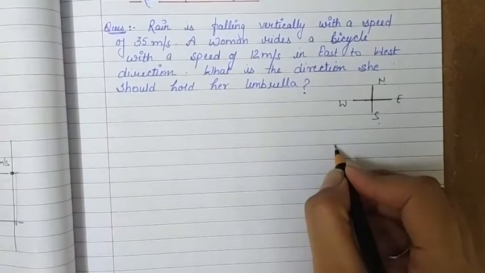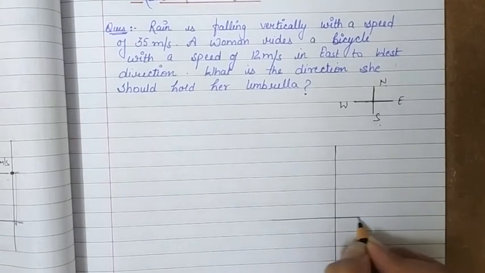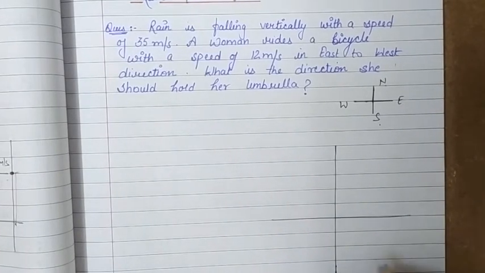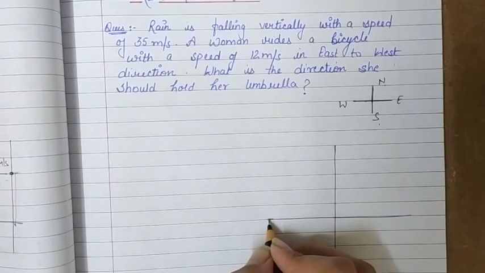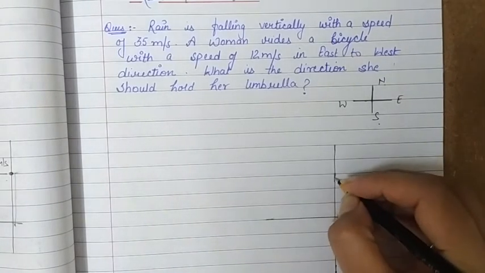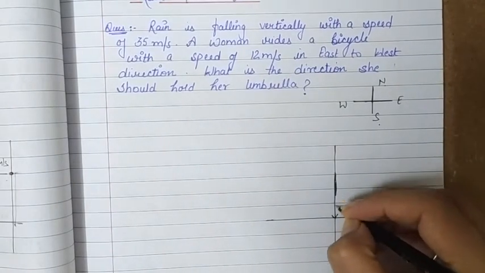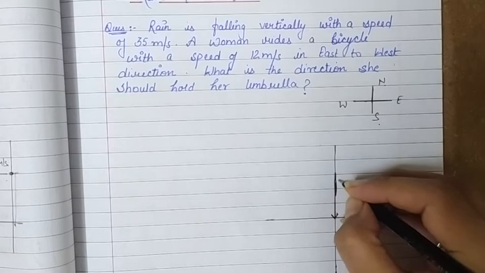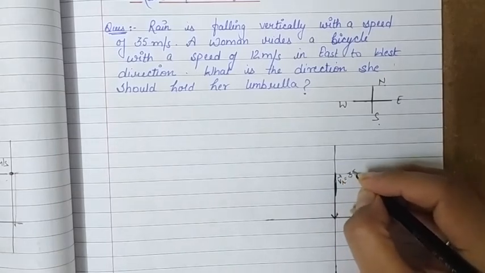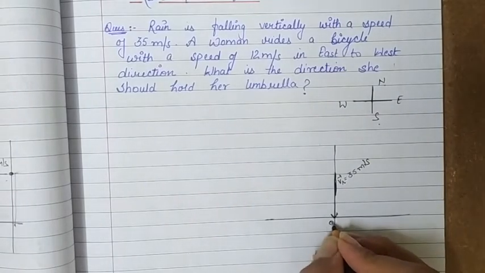The rain is falling vertically with a speed of 35 meter per second. So rain is like this. Suppose this is the velocity vector of rain. So for rain this is VR vector and its value is 35 meter per second, right? This is the origin.